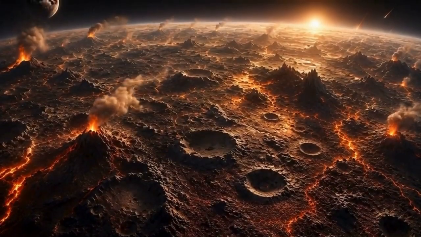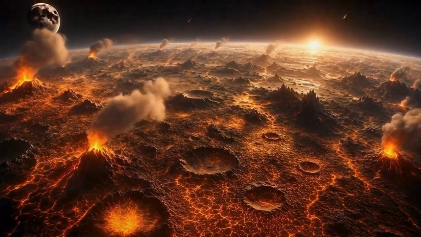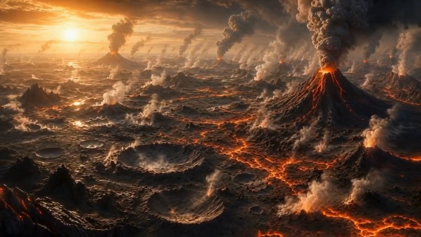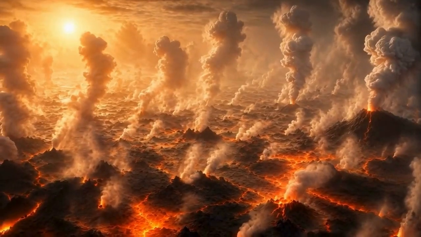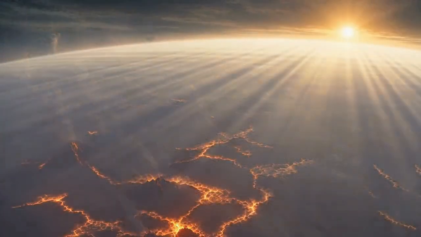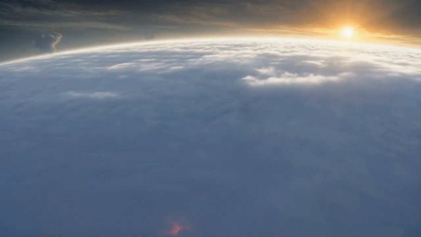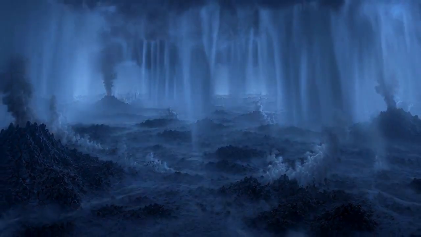The surface was covered with volcanoes, mountains, and countless impact craters. Active volcanoes continuously released gases and water vapor into the atmosphere. At that time, temperatures were so high that water could exist only in the form of vapor. However, as the planet continued to cool, a critical threshold was finally crossed. The water vapor in the atmosphere began to condense, and the first rains in Earth's history began to fall.